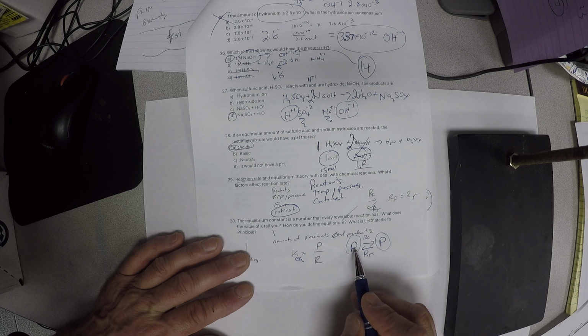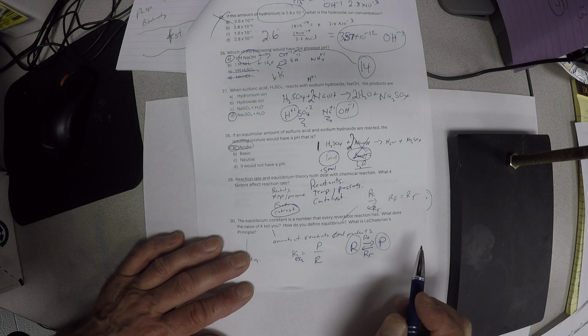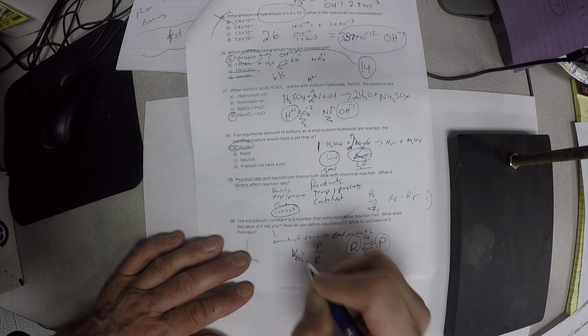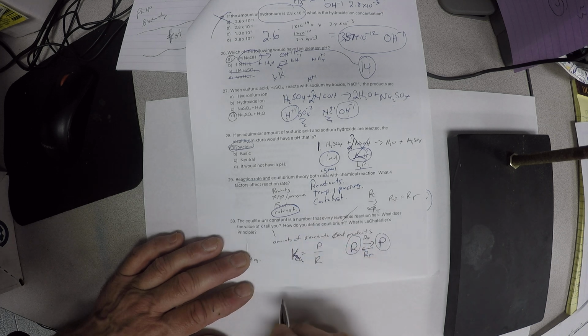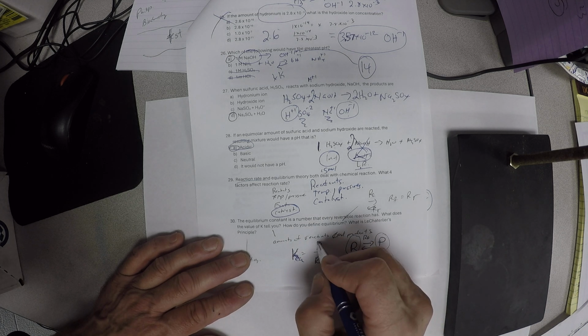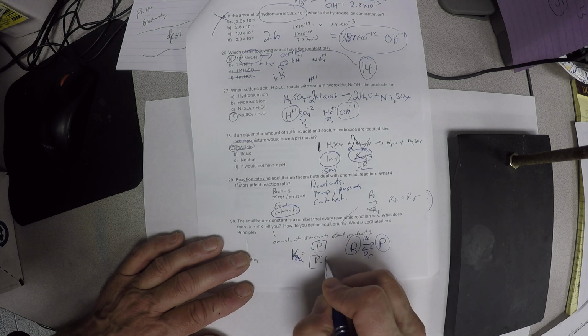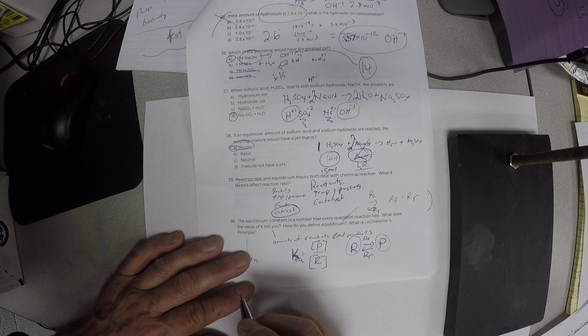Once we've achieved constant, not equal concentrations, but constant concentrations, then we would be at equilibrium, and then the value of the equilibrium constant is the concentration of the products divided by the reactants.